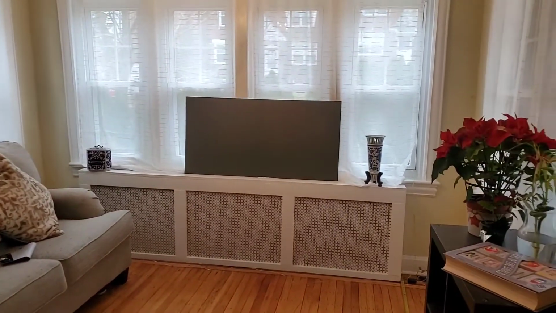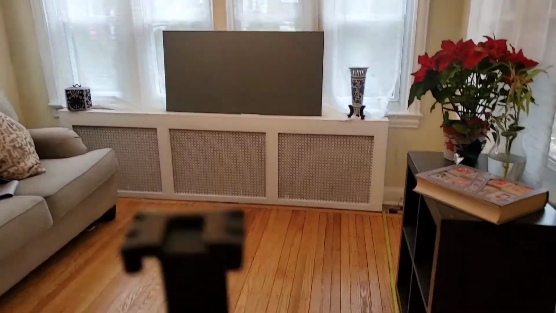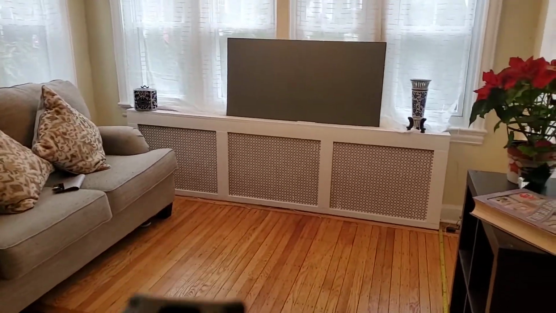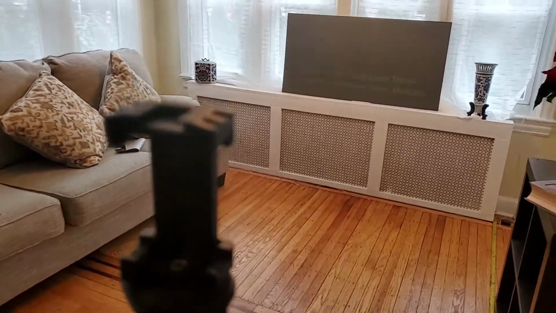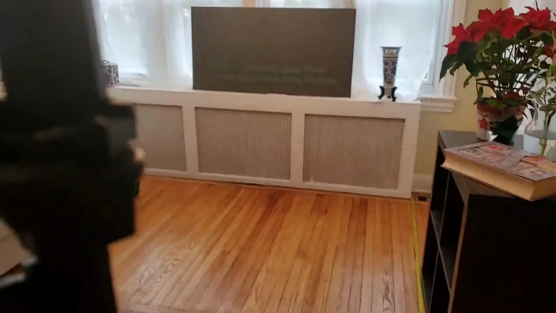Now, the screen technology we're using is the gold. This is our Supreme 9 ambient light rejection gold. This is that strange, interesting paint that we developed. And like I said, it has the ability to pull black levels.